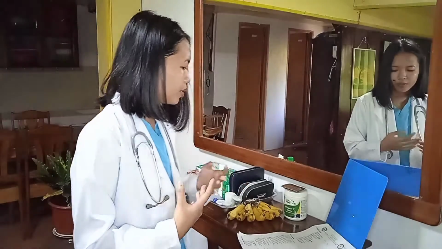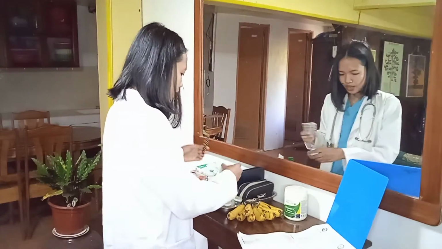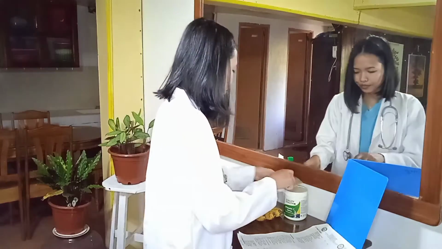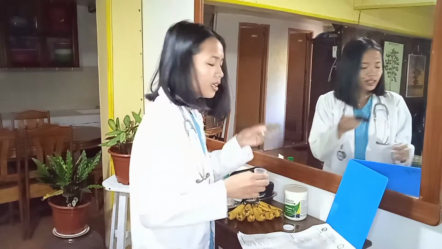So as if we are preparing a medication from a package unit dose of capsules or tablets, like this for example. What we are going to do is get a cup. Then directly, we are going to pour the exact amount of medication into the cup.